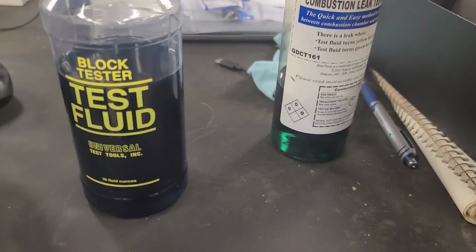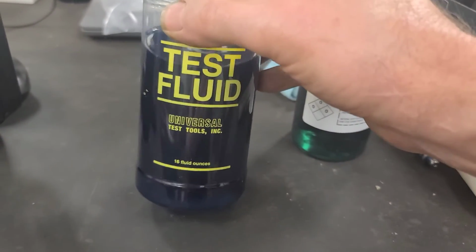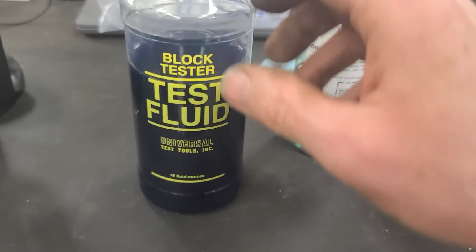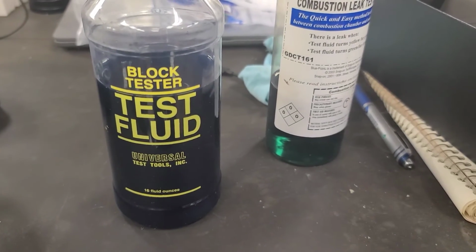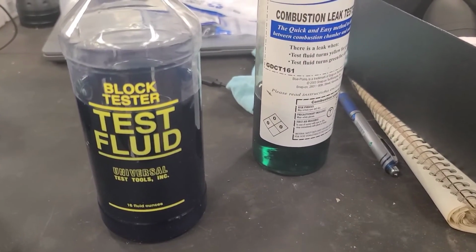So we're going to repeat this cylinder head leakage test, combustion gas leakage test, again with some new block fluid, and see if that gives us different results.